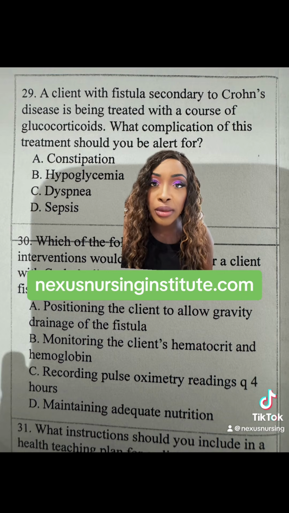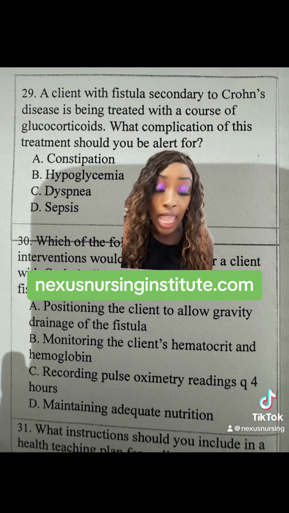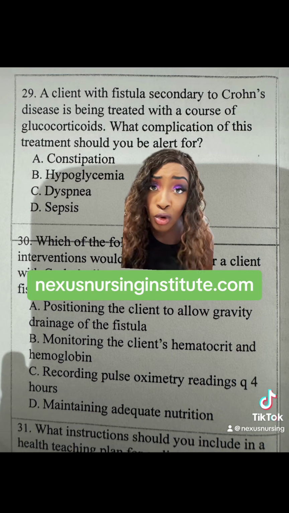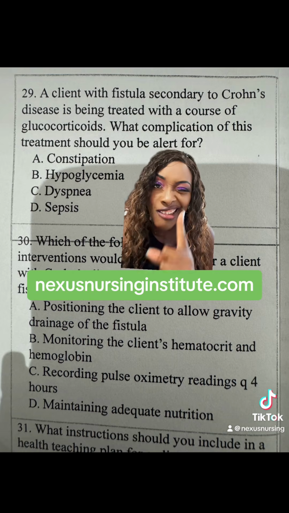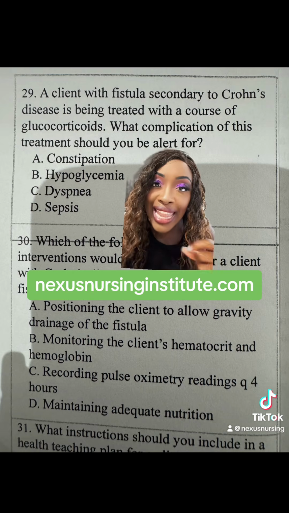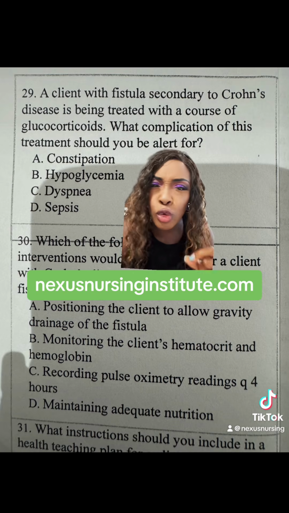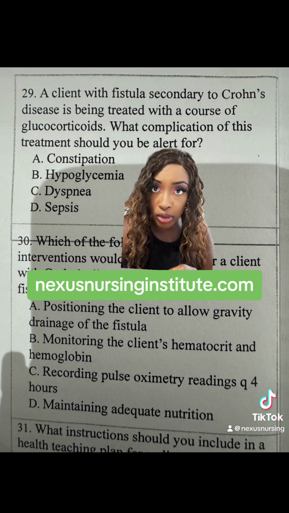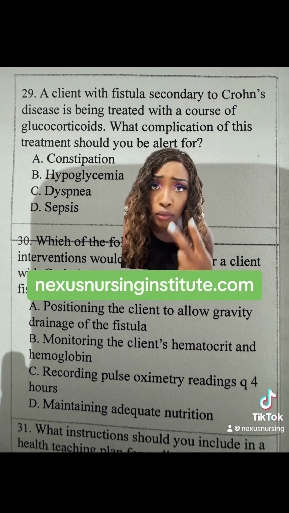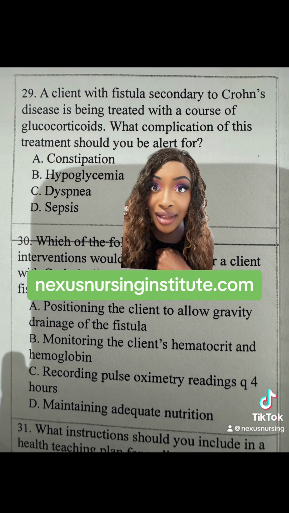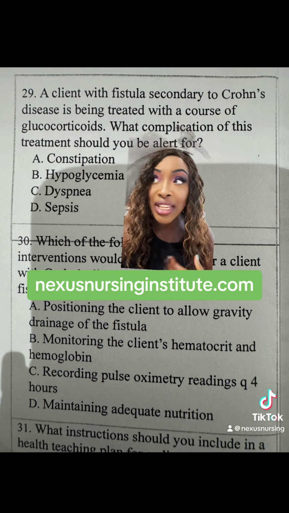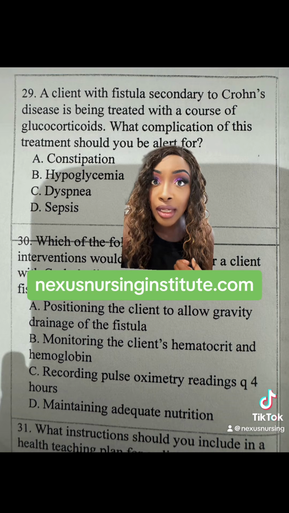Let me throw something else into the equation. They said that the patient's getting glucocorticoids. If you don't know anything else about glucocorticoids, you better know those four things. Number one, infection. They mask the signs and symptoms of infection, so you have to monitor your patient much more closely for infection, right? Two, hyperglycemia. It's very sugary. It can mess around and cause your patient to be diabetic, right? It can cause the patient to be hyperglycemic.